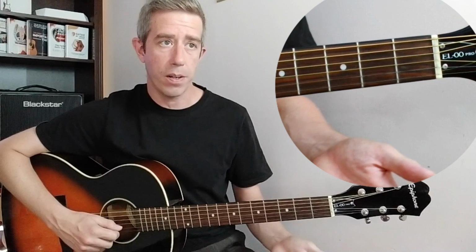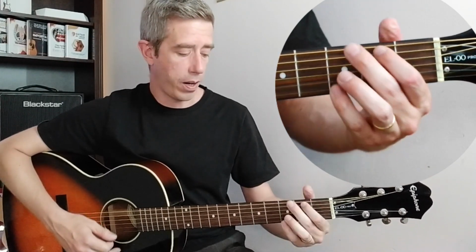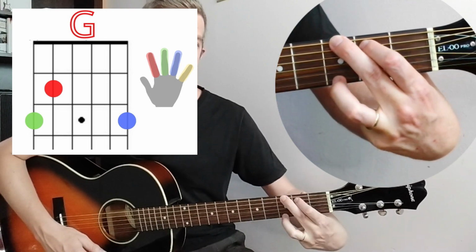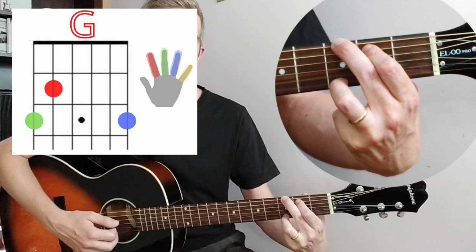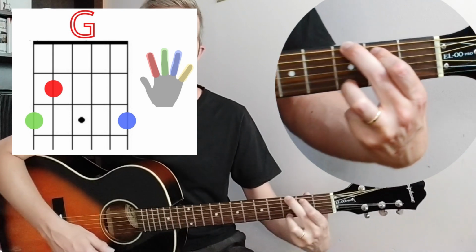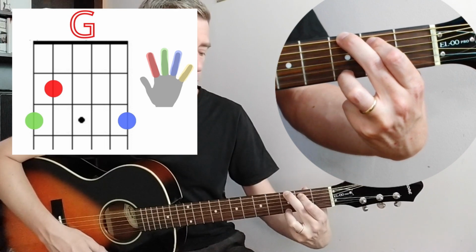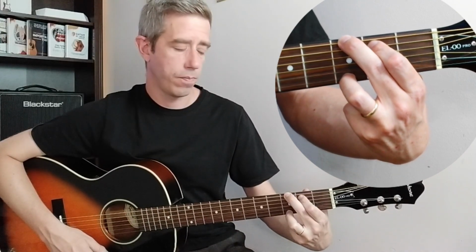Now the simplified version is, instead of fretting the second string, you leave it open and you just fret the third string. So it would be like that. I'm gonna take my pinky out of the way so you can see clearly. That would be the simplified version.